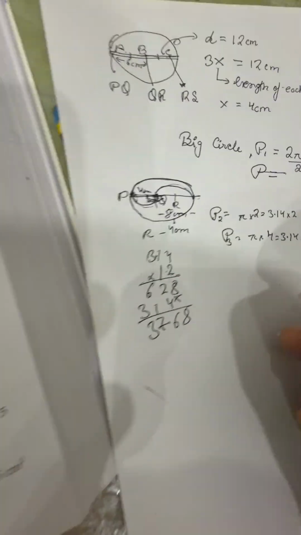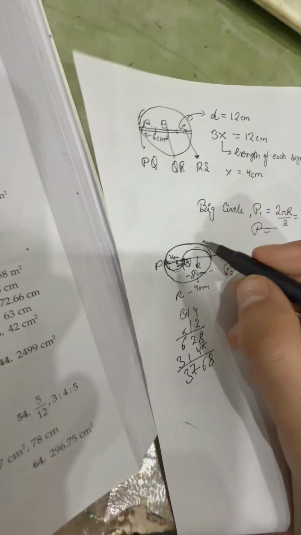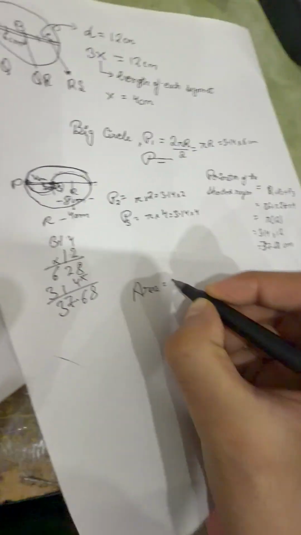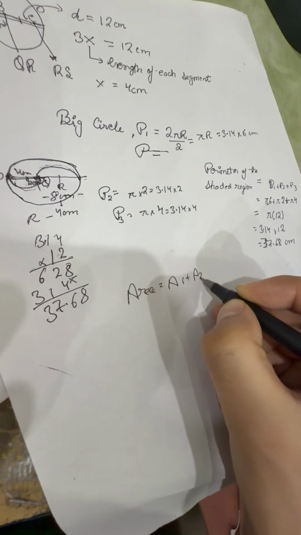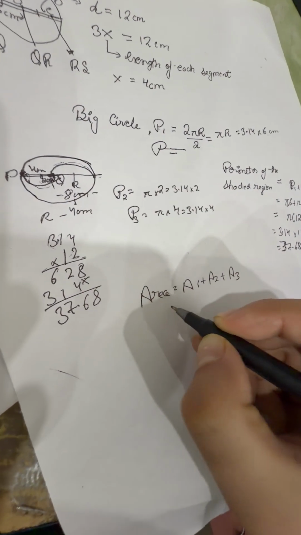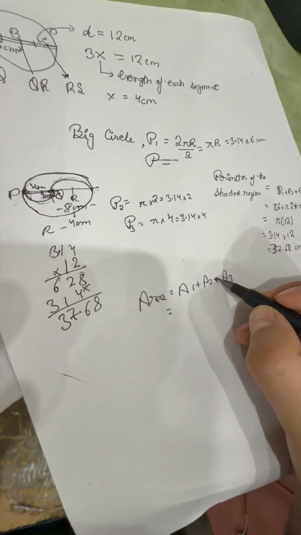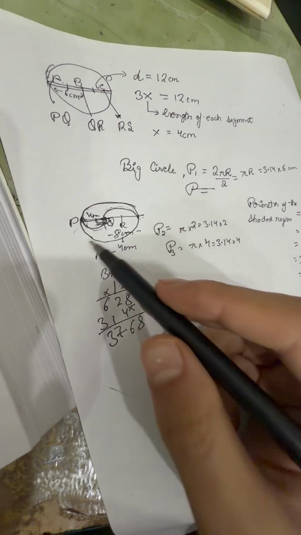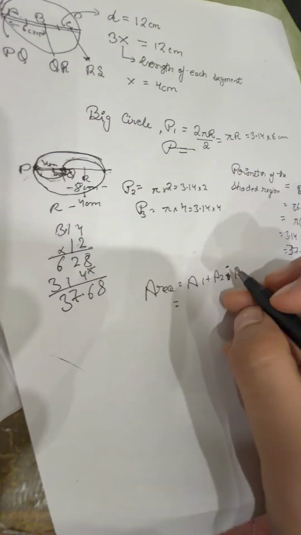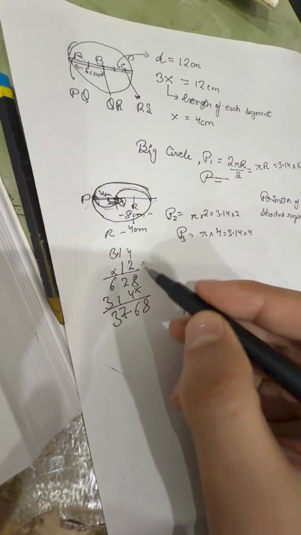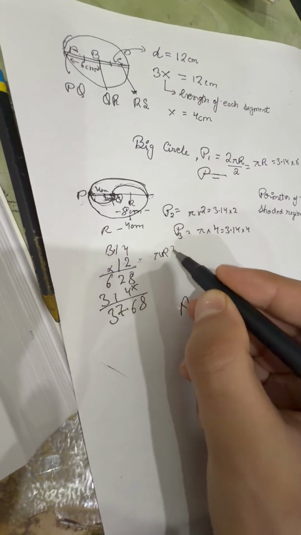Let's do it like this. The whole area is equal to, let's say, A1 plus A2 plus A3. What is A1? A1 is this area, minus A3, sorry. A1 is this whole area, that will be equal to a whole circle, the area will be equal to pi r square. What is the area of a semicircle? It will be pi r square by 2.